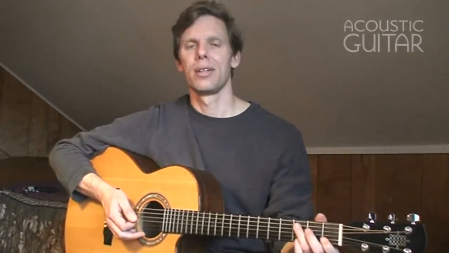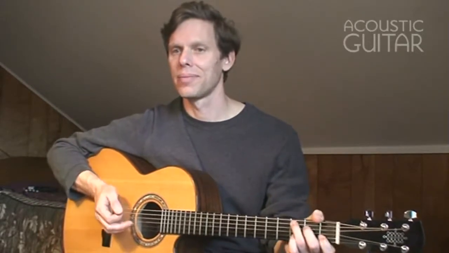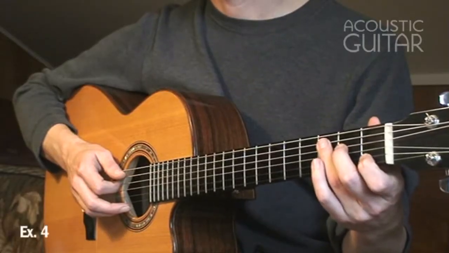You can also use thirds as bass notes, along with roots and fifths. As a bass note, the third sounds less resolved than either the root or the fifth. Here's an example that uses all three bass notes. 1, 2, 3, 4.